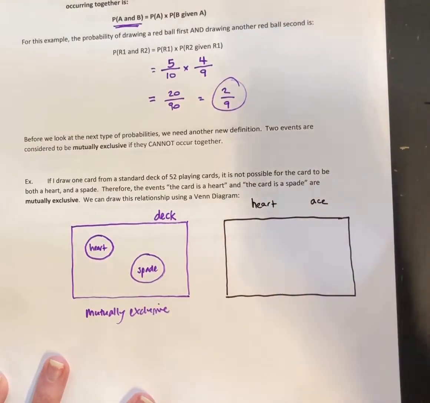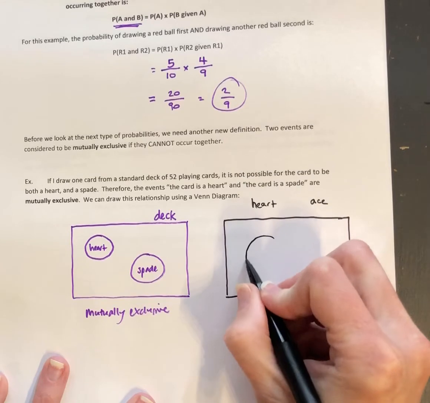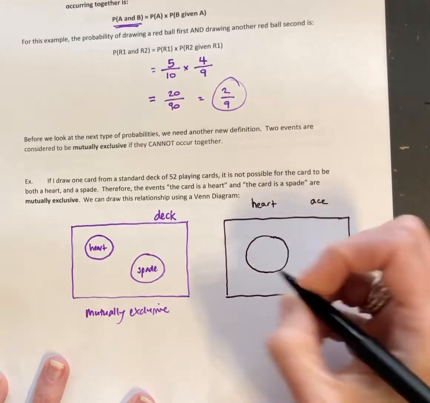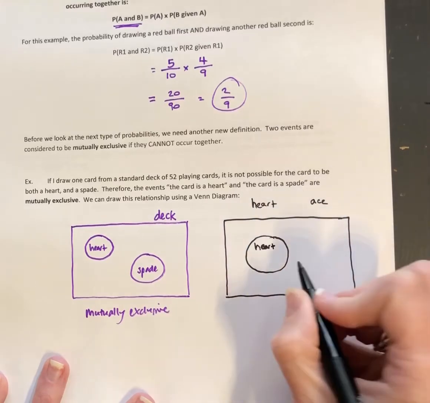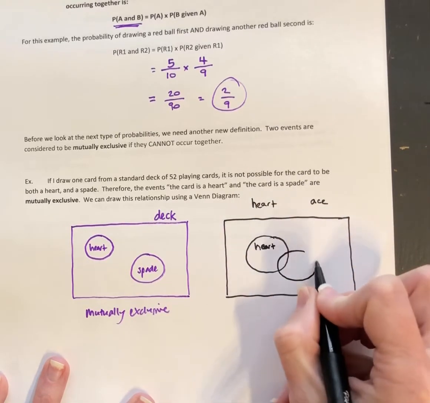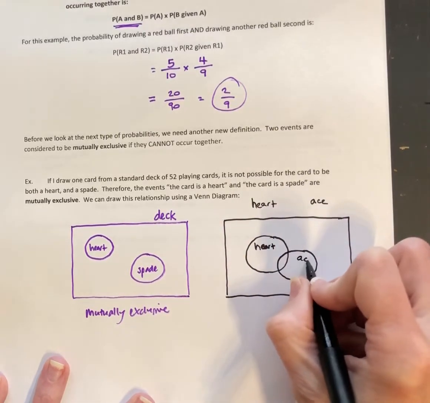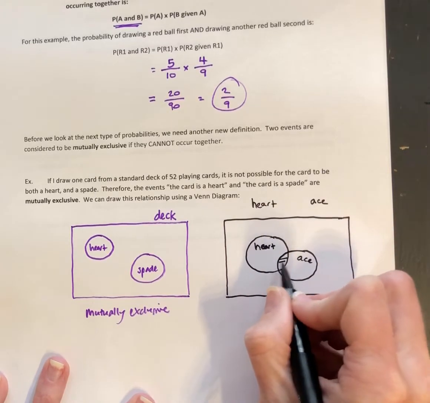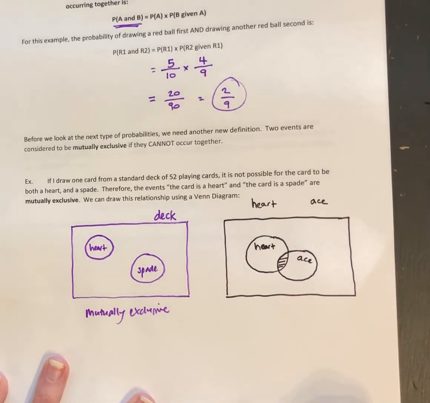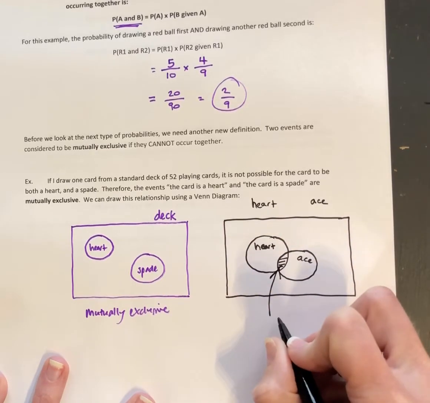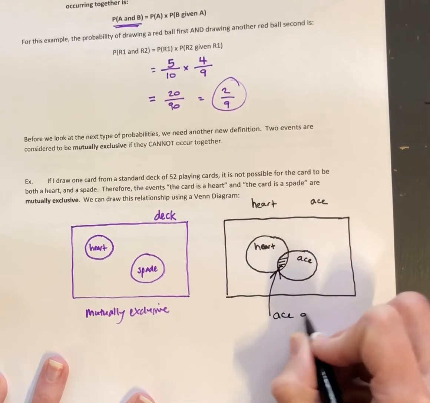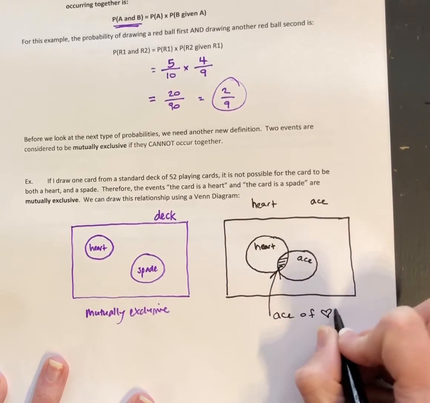If we were trying to draw a Venn diagram representing these groups, we would have the group of hearts and the group of aces, and right here, in common, is that ace of hearts.